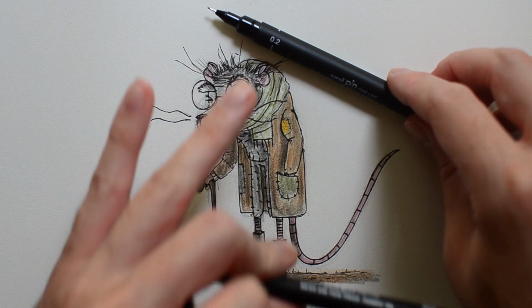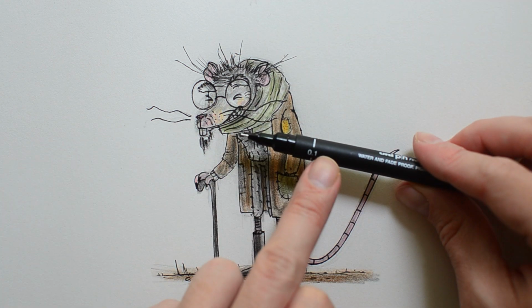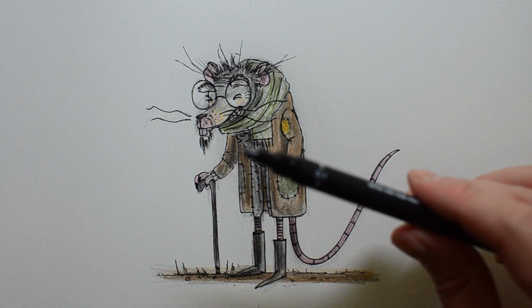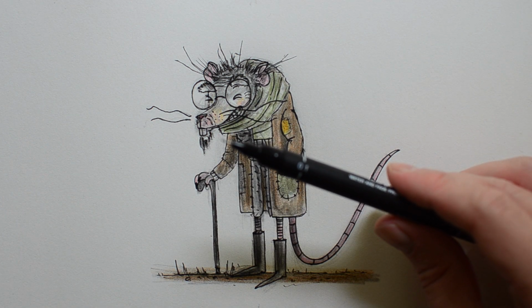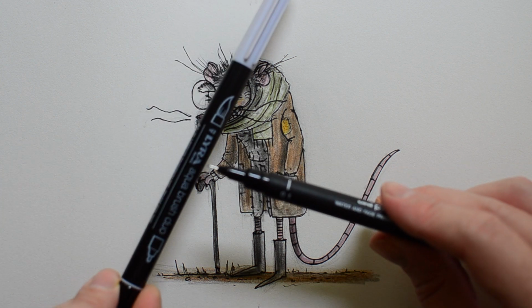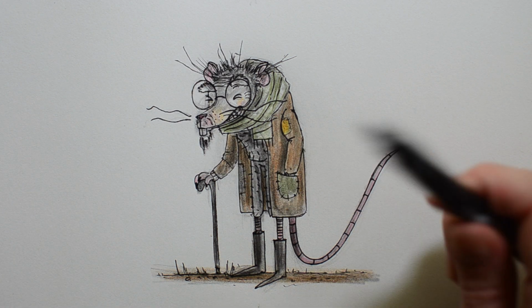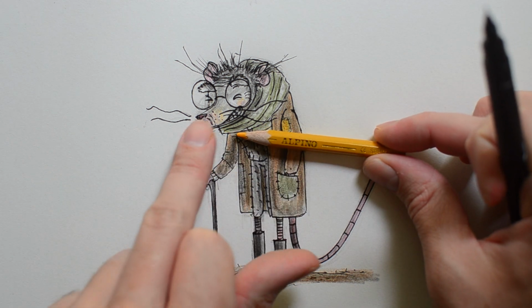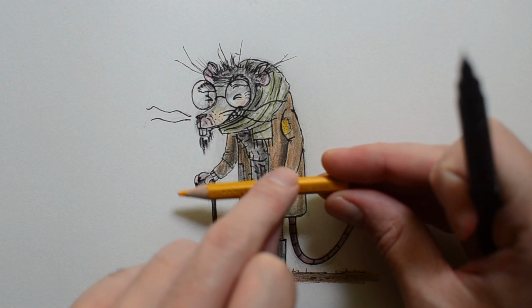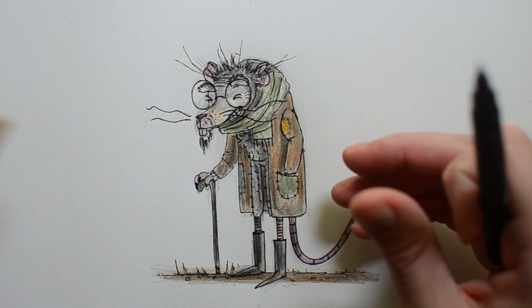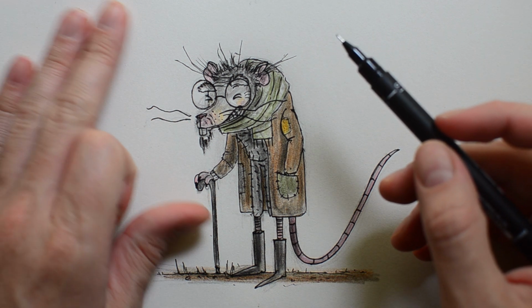I've been using 02 today, I've been using 01, I've been using 005 from Sakura Micron, been using a little bit of Lyra Aqua Brush Duo, a little bit of Bic. I haven't said this one, but I've been using a little bit for some details Alpino, that is a Spanish brand, Alpino Colores, you can find them on Instagram too.